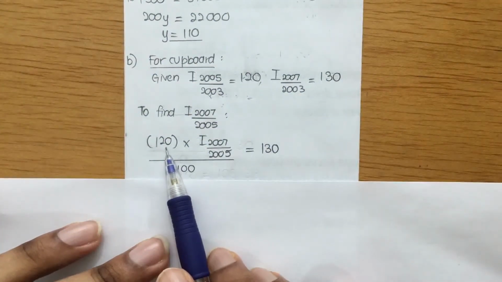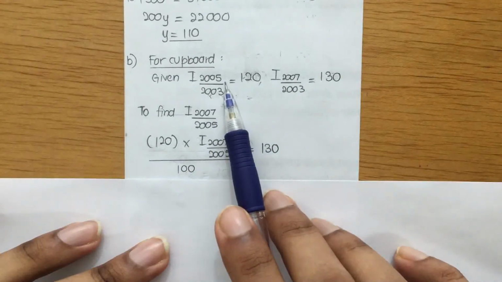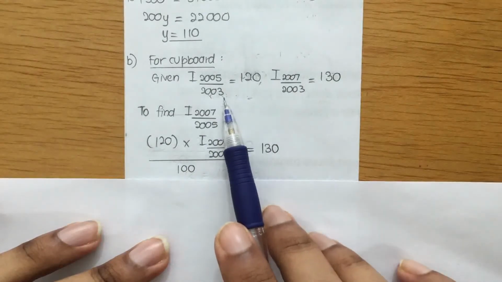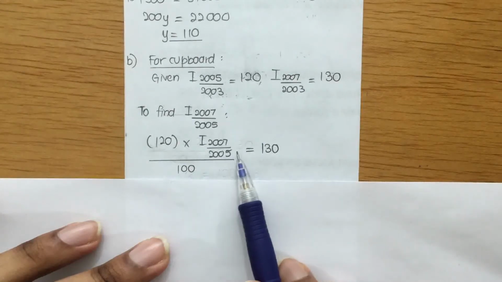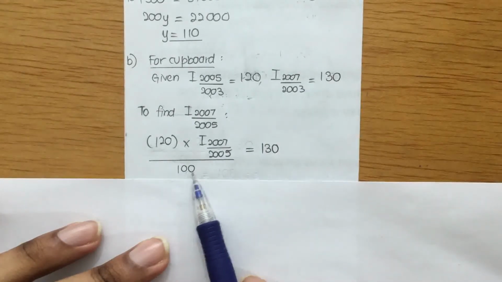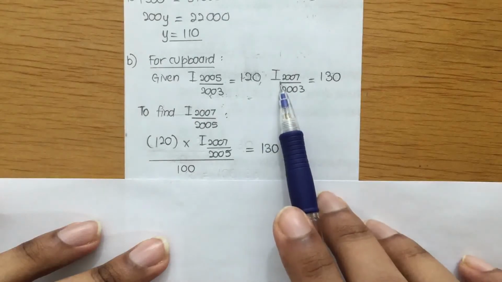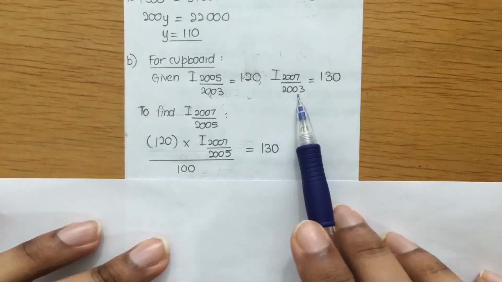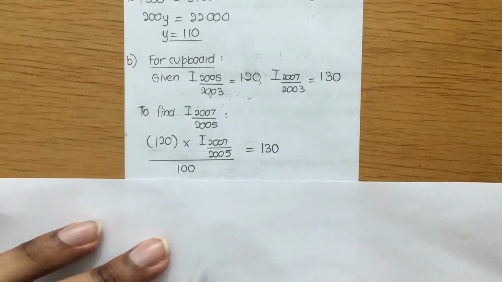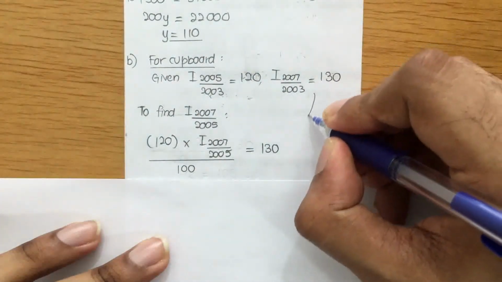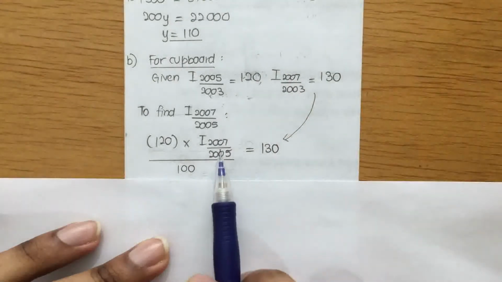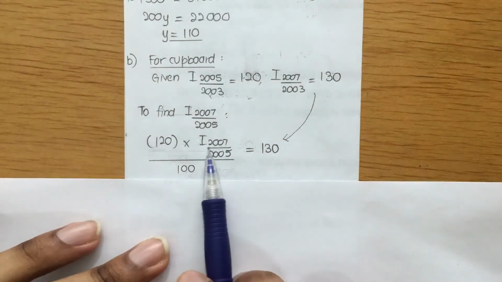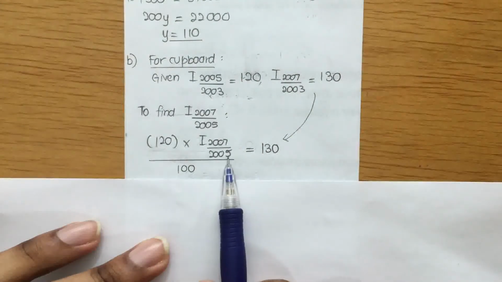So 120, which is the price index of the year 2005 based on 2003, times the price index of 2007 based on 2005, times 100, is equal to the price index of year 2007 based on 2003. So this is already given, guys, over here. 120 is already given. We need to find the price index of the year 2007 based on 2005.